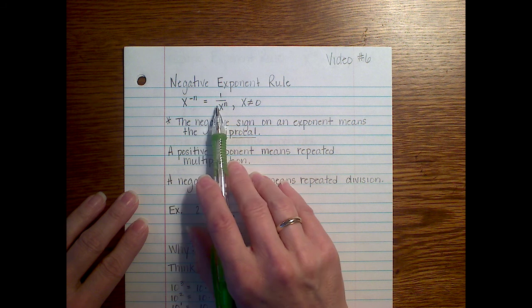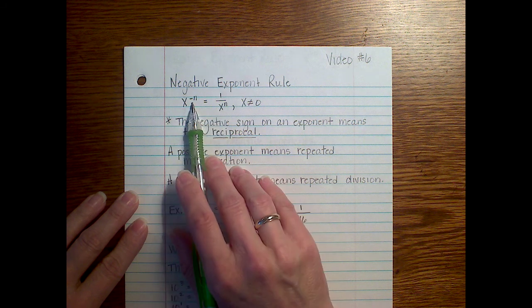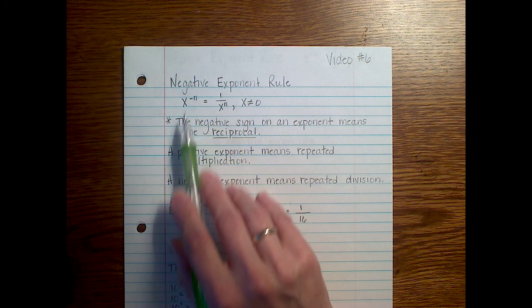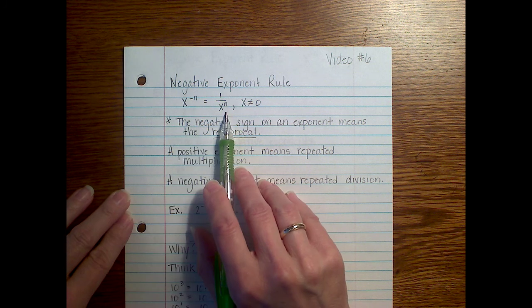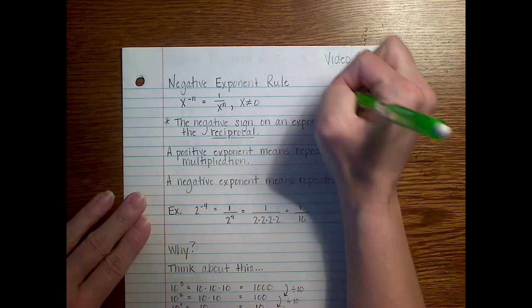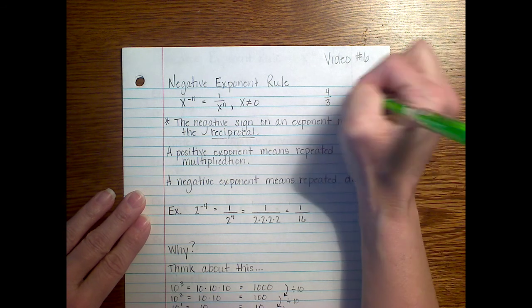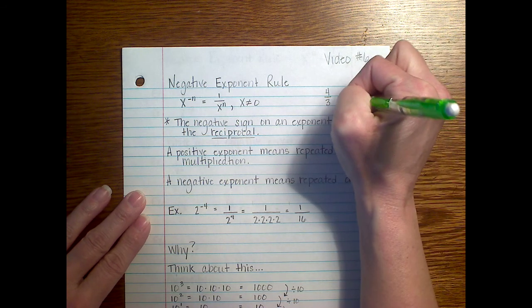Basically what this means is that the negative sign on this exponent means that we're actually going to take the reciprocal. If you remember reciprocals from the past, we had 4/3. The reciprocal of 4/3 was 3/4.